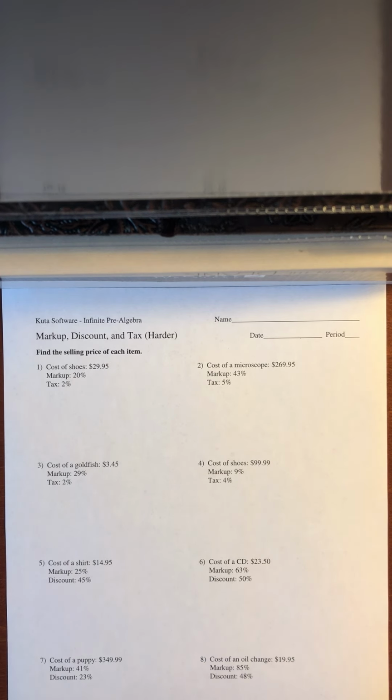All right, so today we're actually continuing 3-5. The last problem in 3-5 had to do with doing markup, discount, and tax. So I figured we'd just spend a whole extra day on it because it's not confusing, it's just a lot of steps.